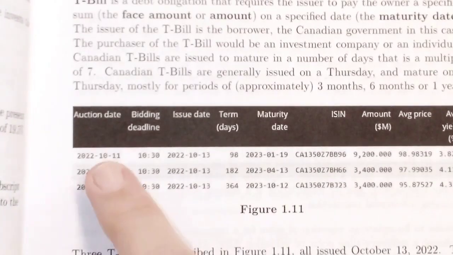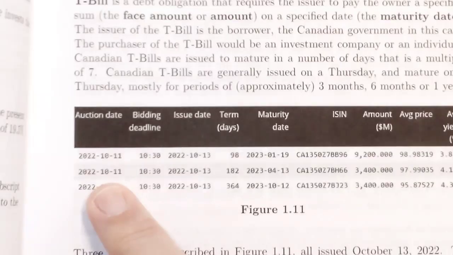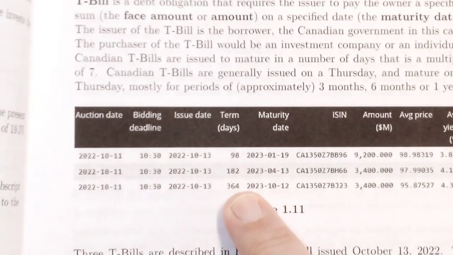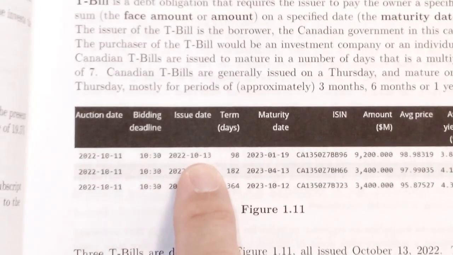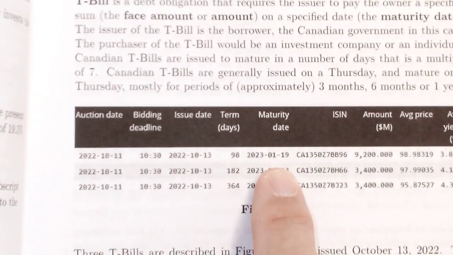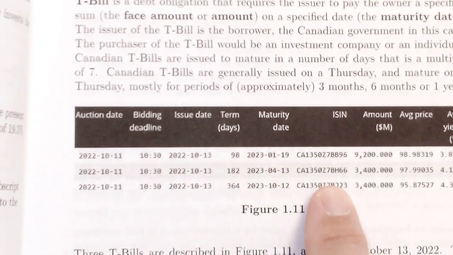And it shows you when they put the bills up for sale, when the deadline is, how long they're going to last. So this bill is issued October 13th. It comes due 98 days later on January 19th. This is just an identification number.